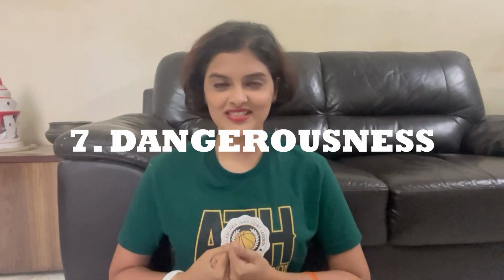Last point is dangerousness. When someone is a danger to themselves and or to others, it would be considered as an indicator of abnormality. But again, not all. Now there are some mental disorders in psychopathology that do have suicide or homicide, especially suicide, as a symptom, but again, not all. But again, you can't rely on this one indicator solely as a reason for abnormality. Let's take a few mental disorders.